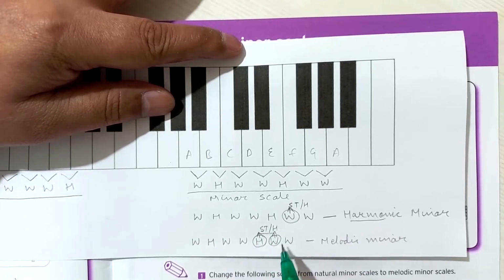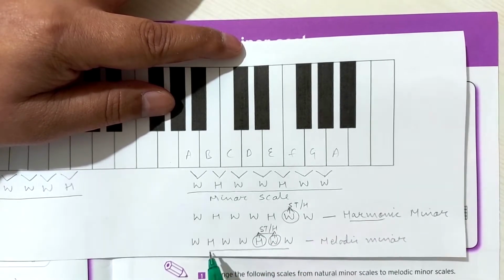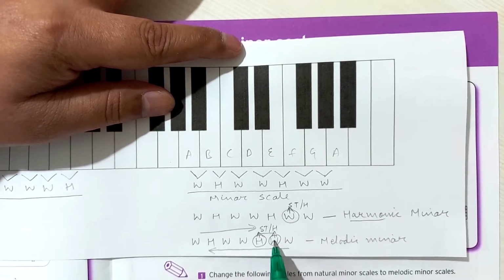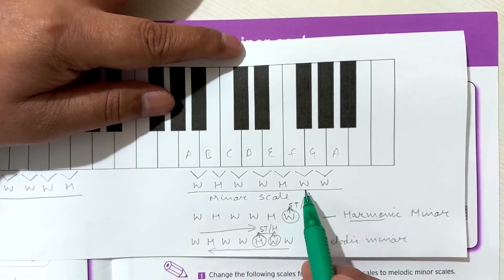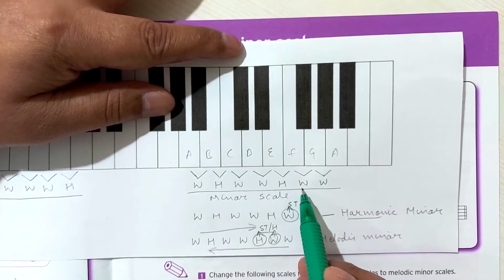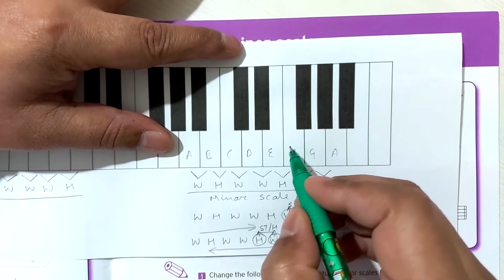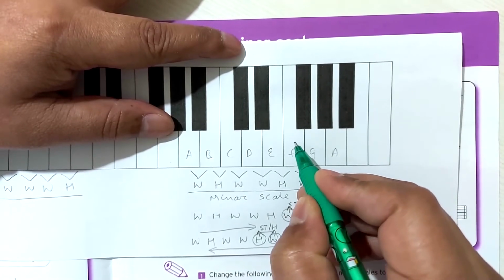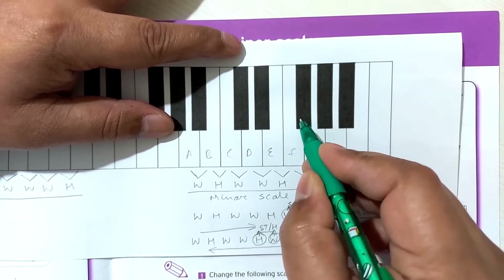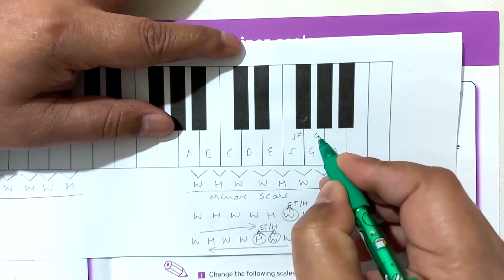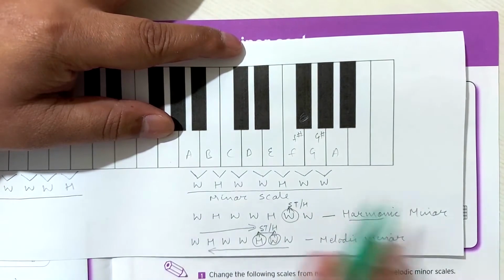But the only thing is when you come back, when you play it the reverse way, going upwards you raise the sixth and seventh note by a half tone, but when you come back down, you will not raise any, you will go back to the natural minor scale. So if while going up you have raised your seventh note, that means you played F sharp and G sharp while playing upwards.